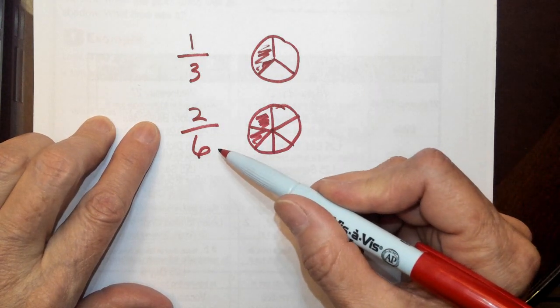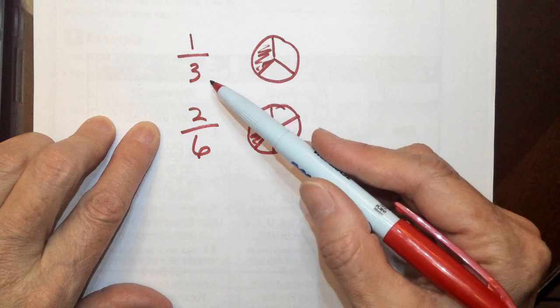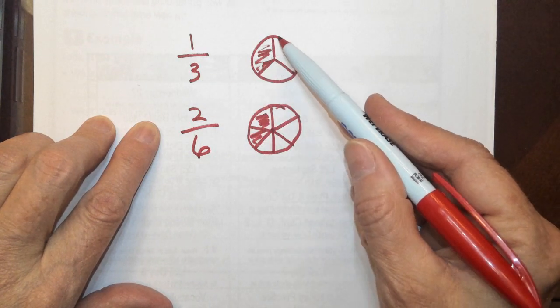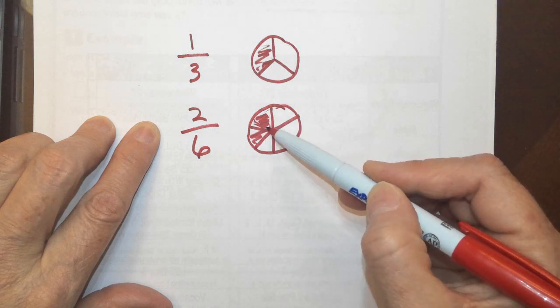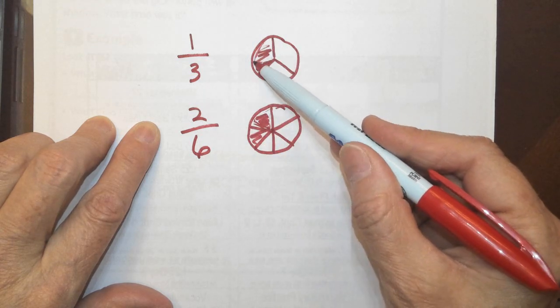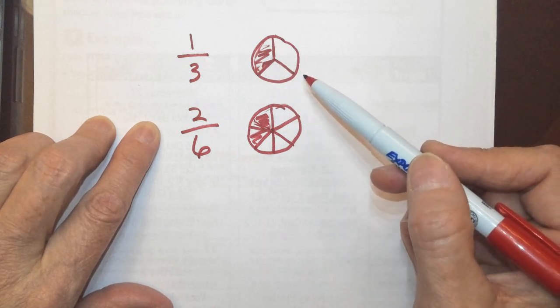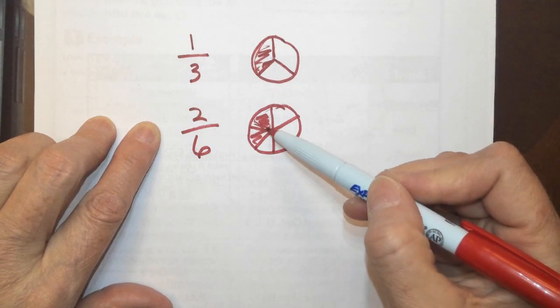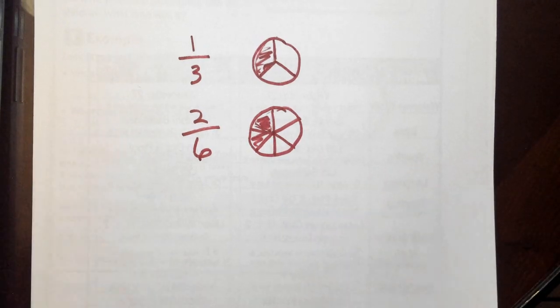Remember that the smaller the denominator, the bigger the piece, because the denominator shows what size of piece we have. So 6 is a much smaller piece than 3, because the 3 represents that we only divided our cookie or our pie or whatever in 3 pieces. And the 6 says we divide it into 6 pieces, so the pieces are smaller.